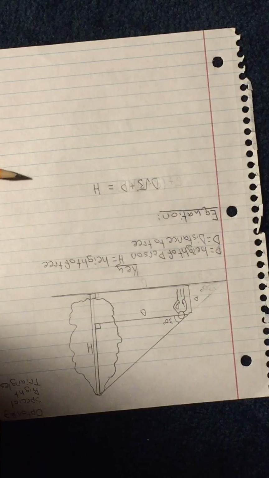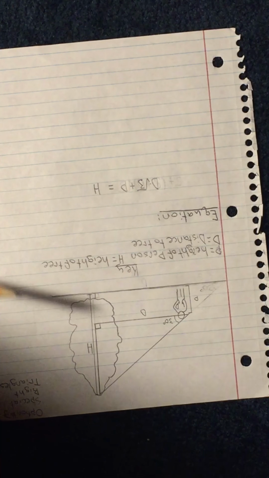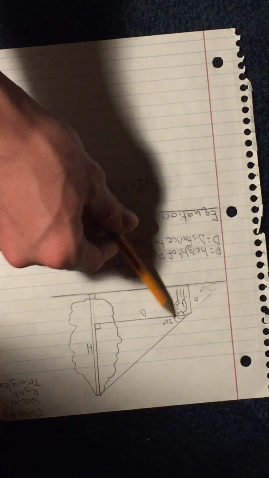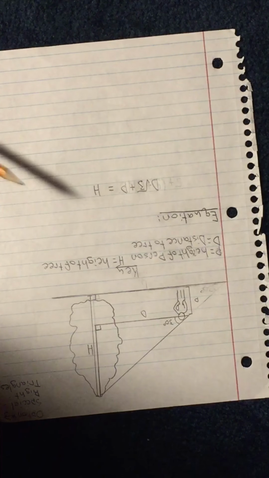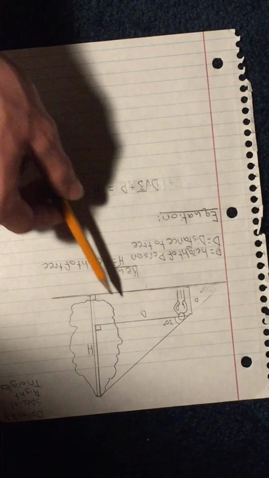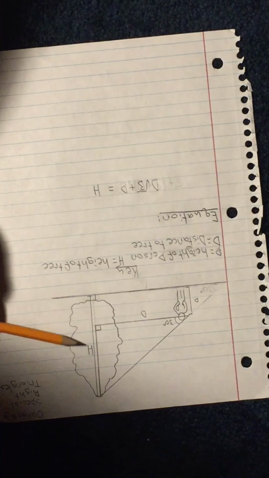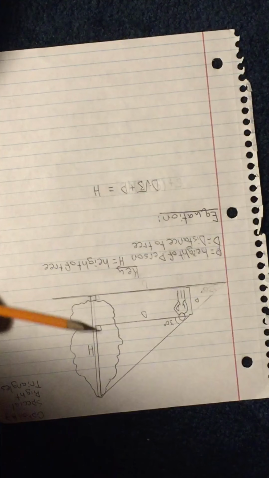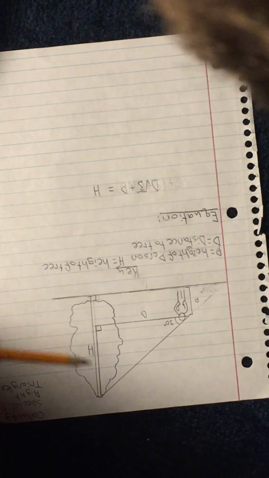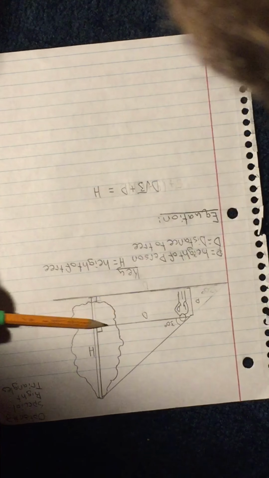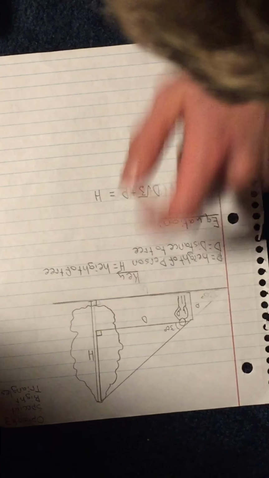The third method that we are going to be using to solve for the height of the tree is using the special relationships formed by right triangles. Now, because this is a 30, 60, 90 degree triangle, we know that D is radical 3 times the short leg here, which is h minus p. We know that this is h minus p because h is the distance from the tree to the ground, and p is the distance to the bottom leg, D, here.